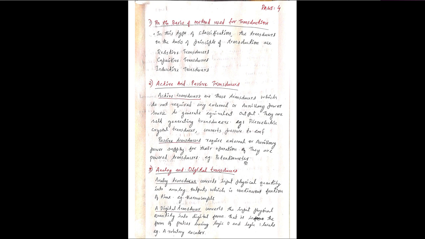And next one is active or passive transducers. Third, analog and digital transducers. Fourth, transducers and inverse transducers. Fifth, primary and secondary transducer. These are the different classification of transducer. Now we can see in detail. So on the basis of method used for transduction, transducers are classified into resistive transducer, capacitive transducers, inductive transducers. We will discuss all this later. Okay, so on the basis of method of transduction, it is classified into resistive, capacitive, and inductive transducers.